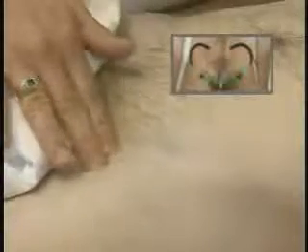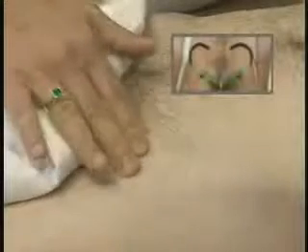The horizontal inguinal lymph nodes lie approximately 1 centimeter below the inguinal ligament and also parallel to it. So when an examiner places their finger pads on the skin, they'll be feeling below the inguinal ligament and doing short circular motions such as this to feel the horizontal superficial inguinal lymph nodes.